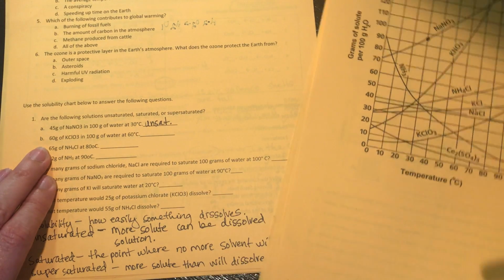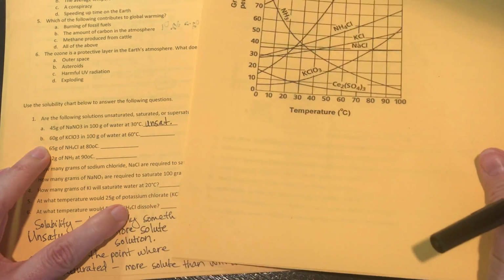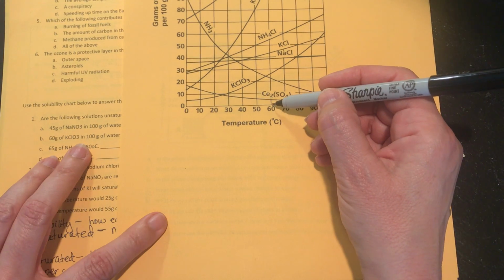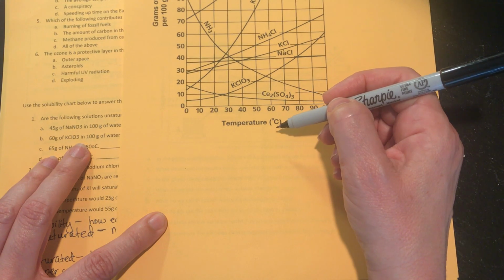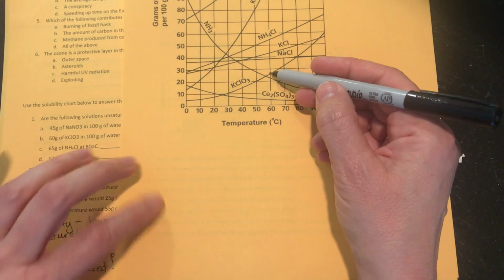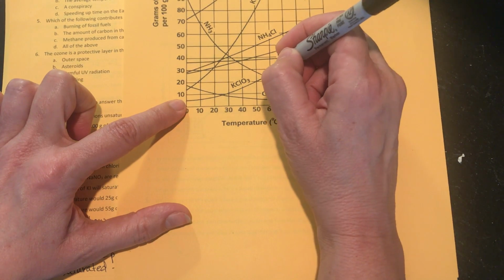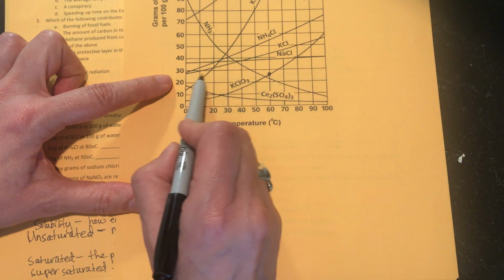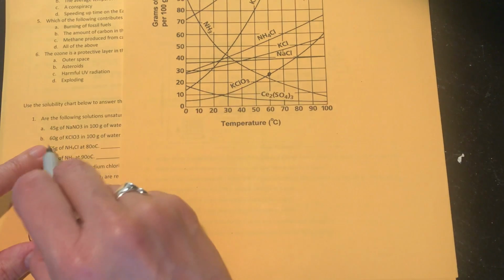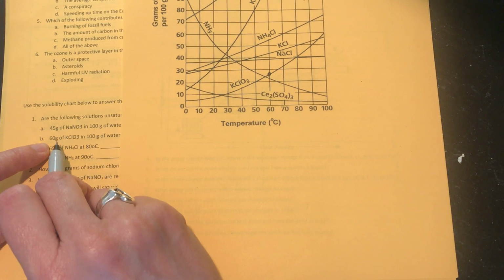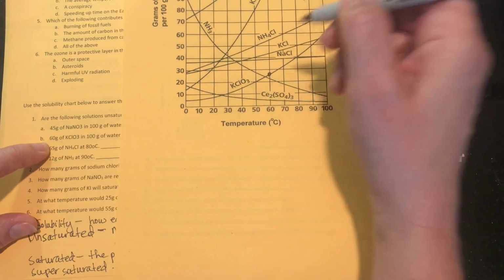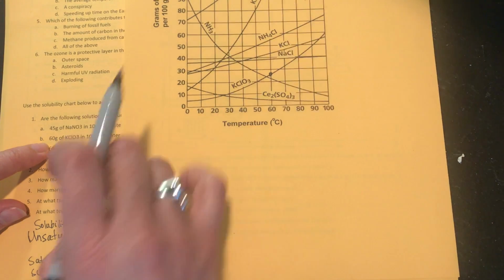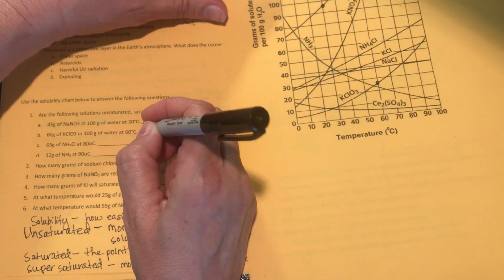Actually, almost 50. So we would call that unsaturated. Okay, 60 grams of KClO3 at 60 degrees Celsius. So let's come over to 60 degrees. KClO3 is this one right here. So the solubility point would be, if I come across here, about 26 grams. And they want to know if we add 60 grams, is that going to be unsaturated, saturated, or supersaturated? Well, 60 is way more than 26 grams, so that would be supersaturated.